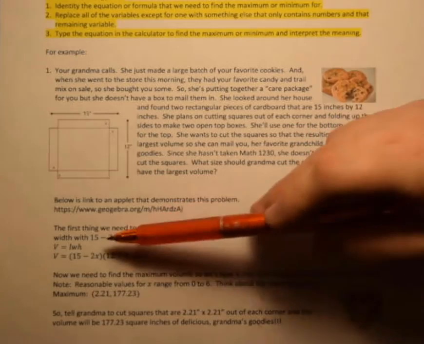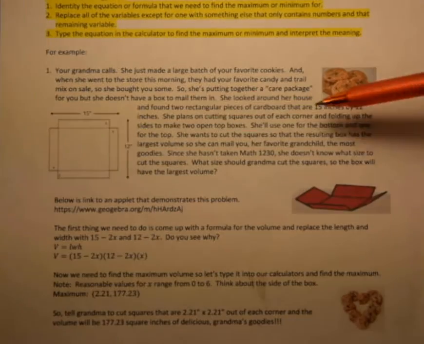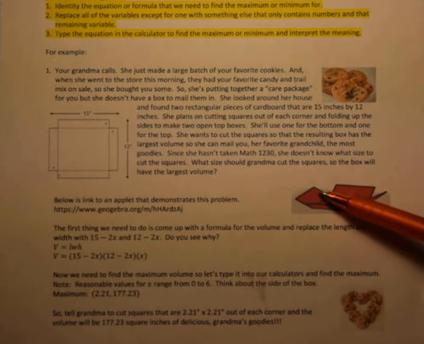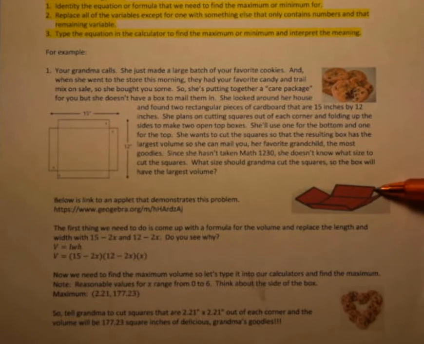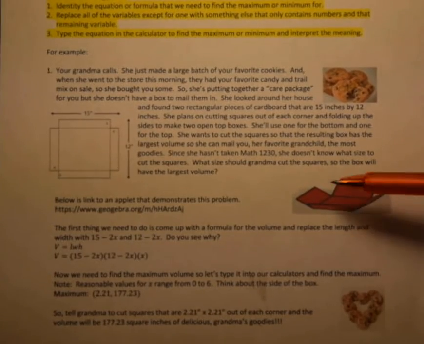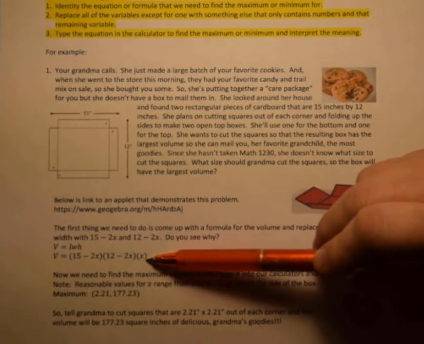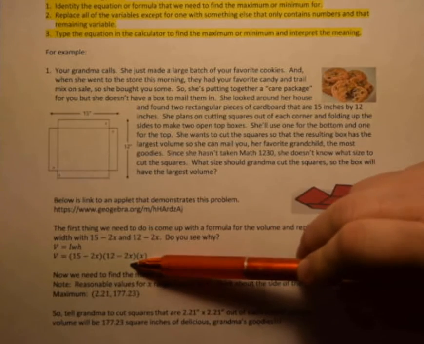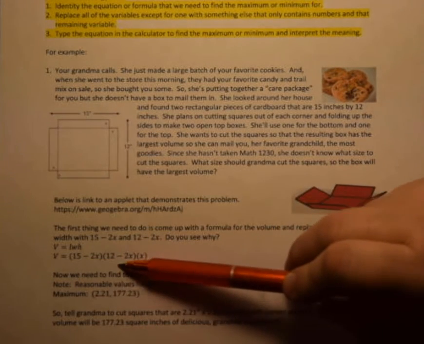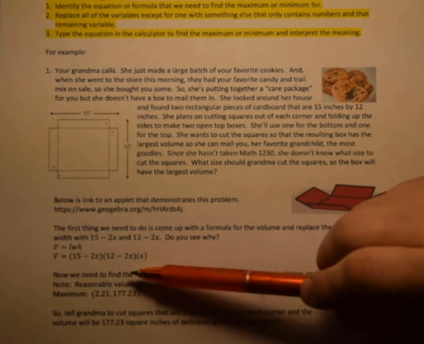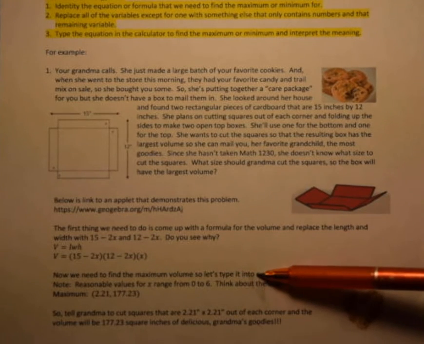Okay, and then the height of the box. Remember when we folded the box up? The height would have been whatever we cut out here, and so it'll be X. Okay, so now we have an equation with just X's in it. So now we need to find the maximum.